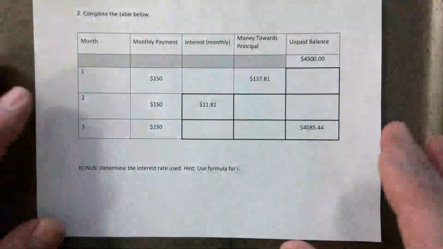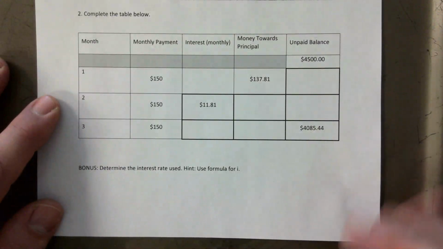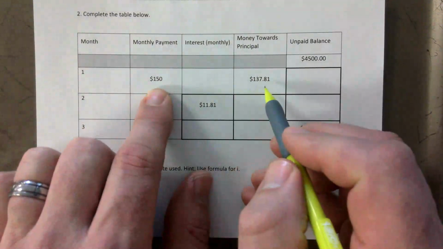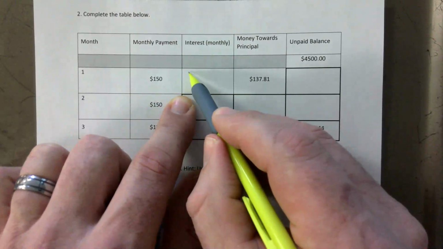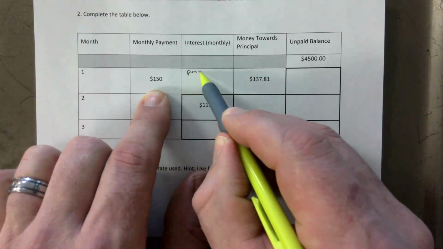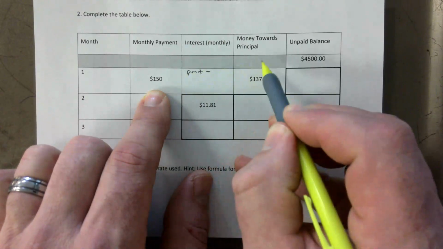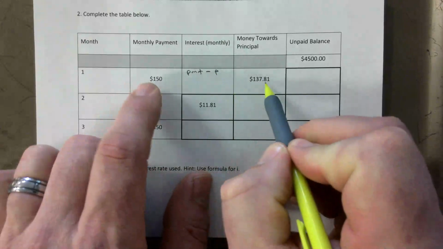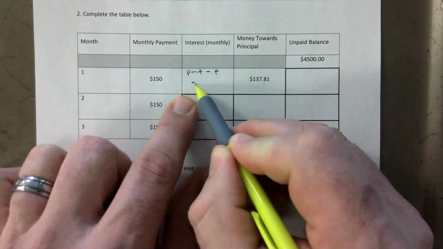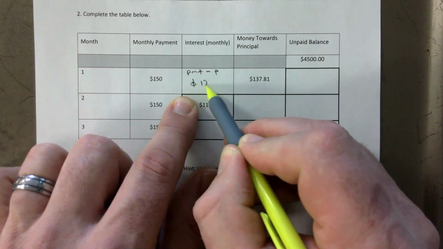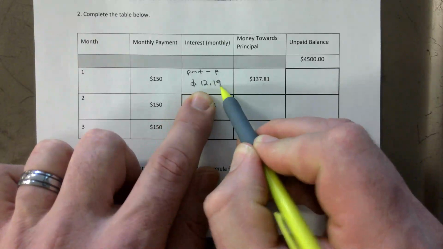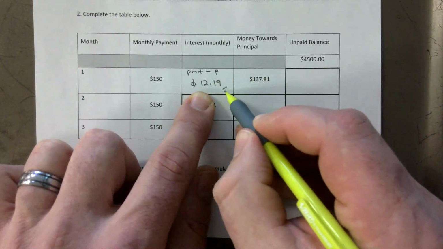Now this one. What are we looking for in this row here? Interest is first and foremost. So how do I do that? I go payment minus principal here. I take these two, I subtract them, and I get, where am I here? 1219. Half a mark for that.